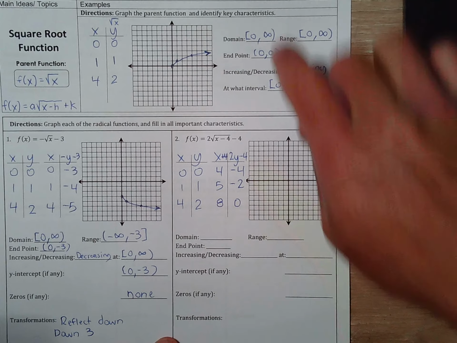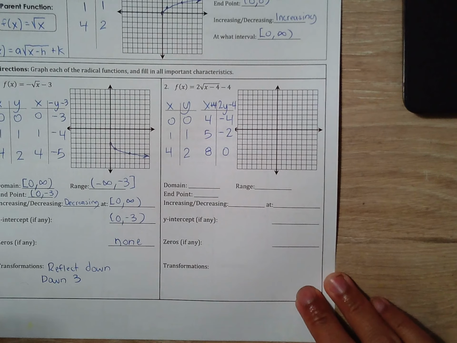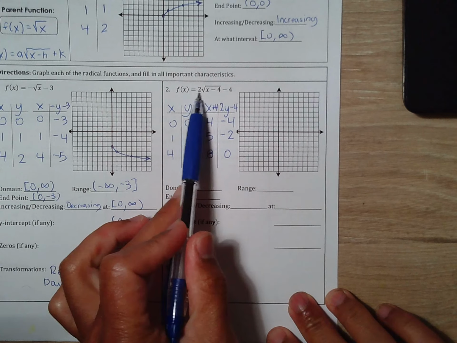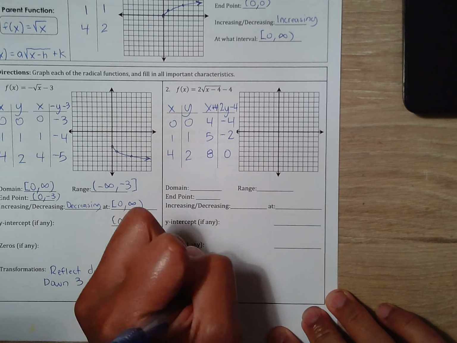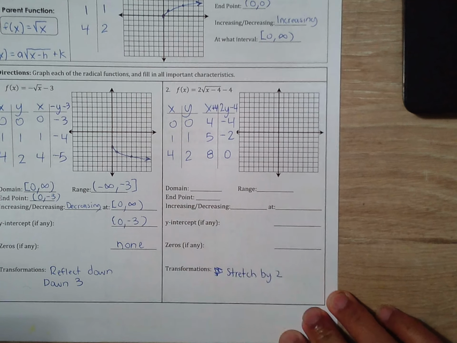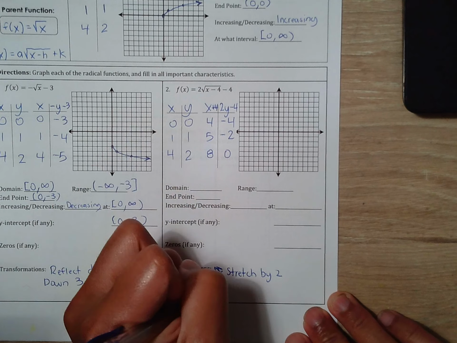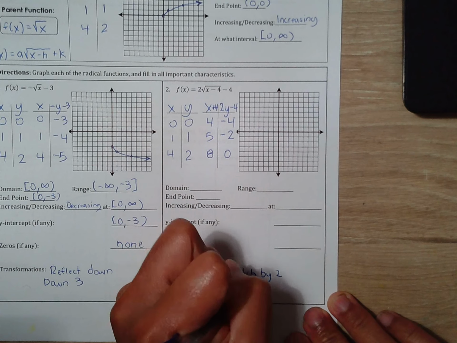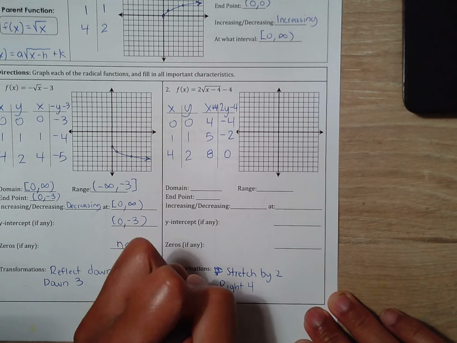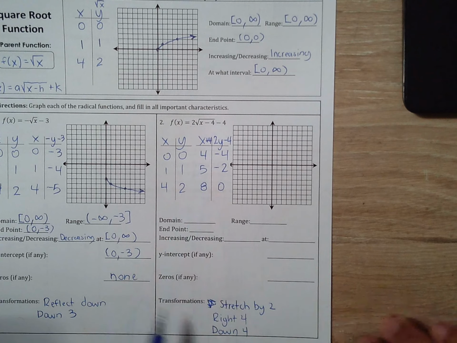Before we go ahead and graph this, let's verify it using our transformations, to see if we're doing it correctly. Ideally, it should match up. This 2 is our a value, so it's going to stretch by 2. This x minus 4 is going to move it right 4. That's why we did plus 4 up there. And lastly, minus 4 is our k value, so it's going to move it down 4.